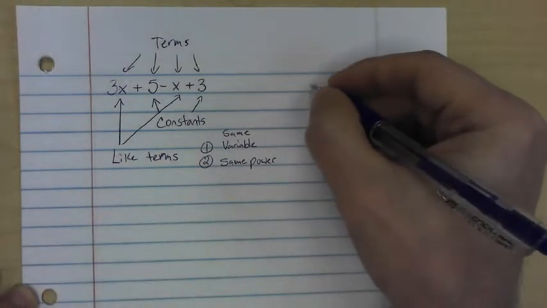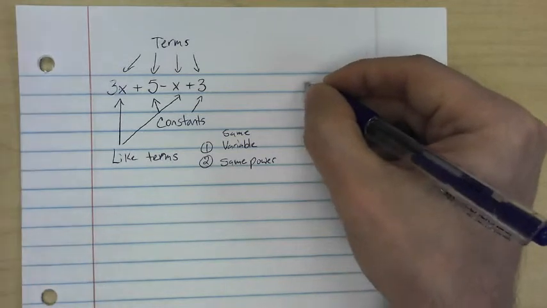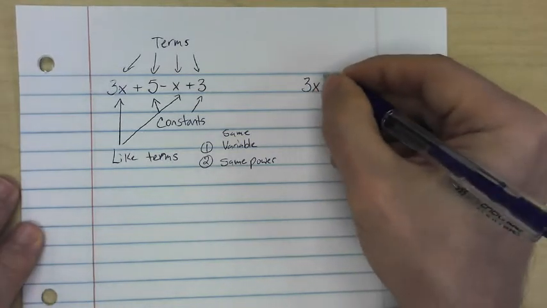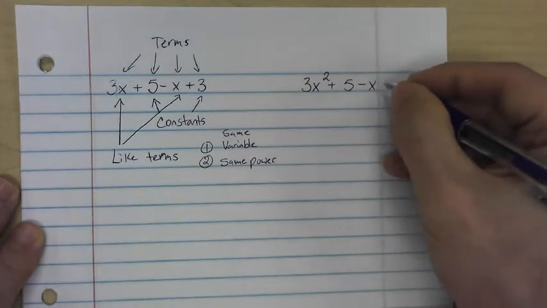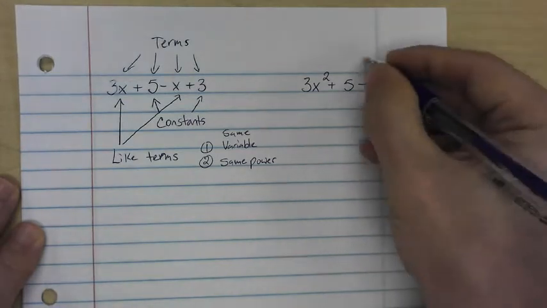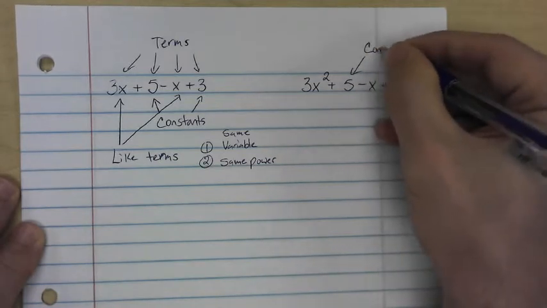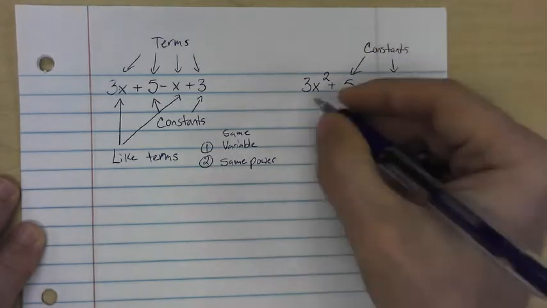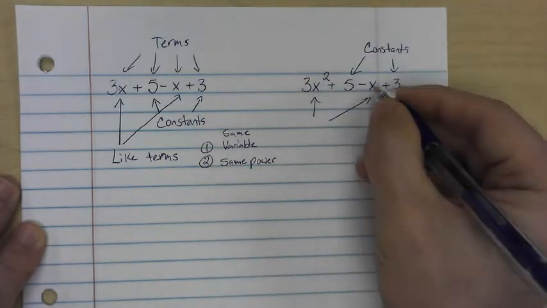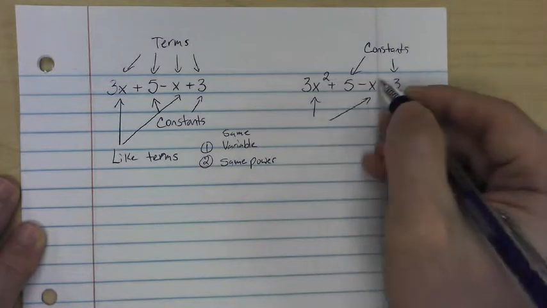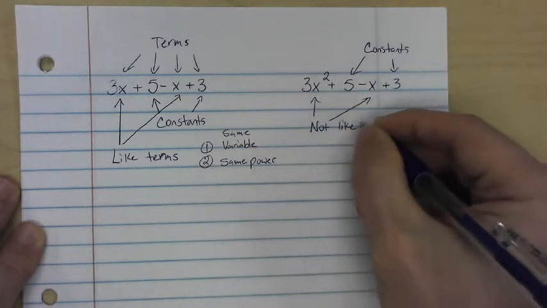An example that does not have like terms would be, suppose I had 3x squared plus 5 minus x plus 3. Well, here I have constants. Here, even though they're the same variable, x, look at the powers. This is squared, this is not. So these are not like terms.